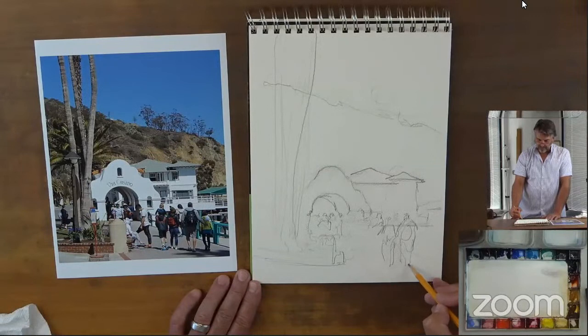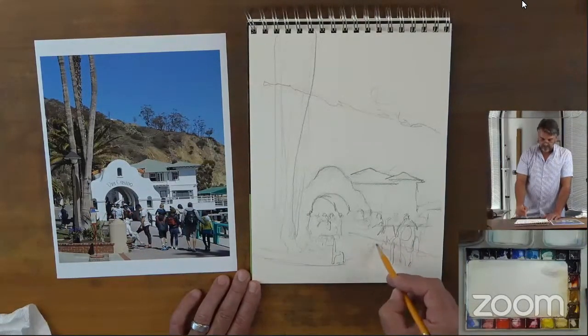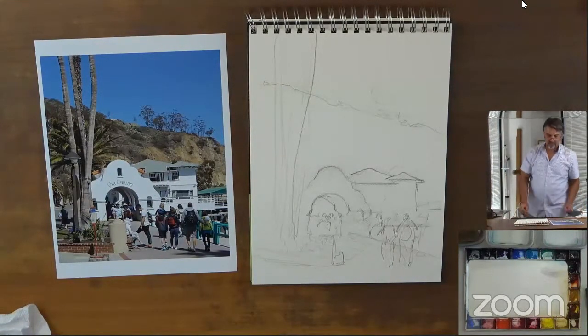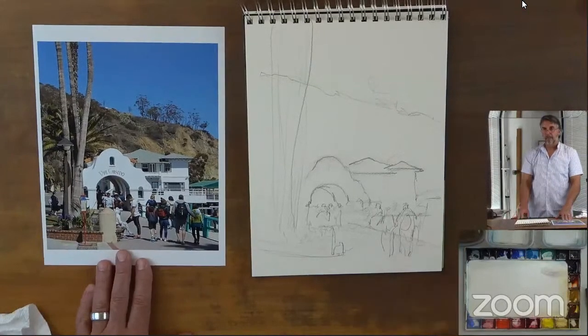And again, I'll do this a little bit better, obviously, when I get to the value or the color version, but it's just to give an idea for the value study.